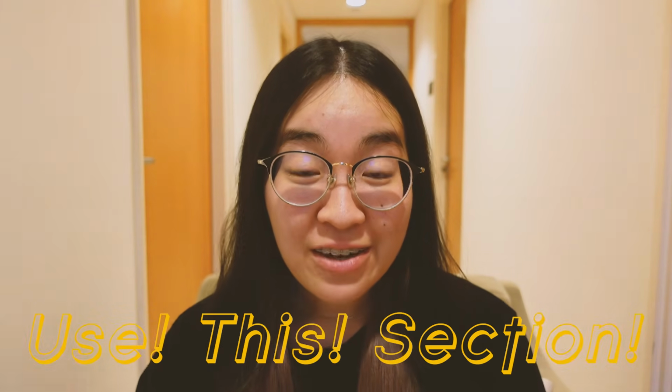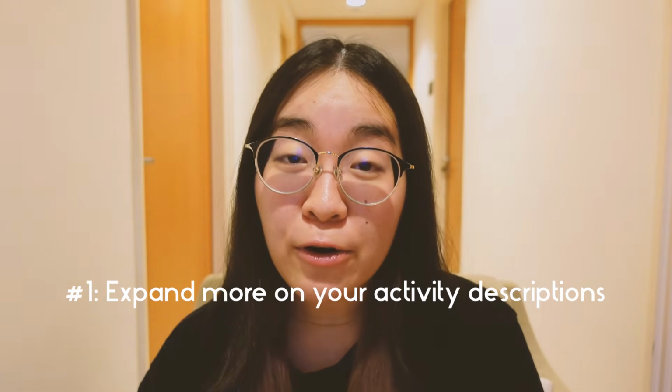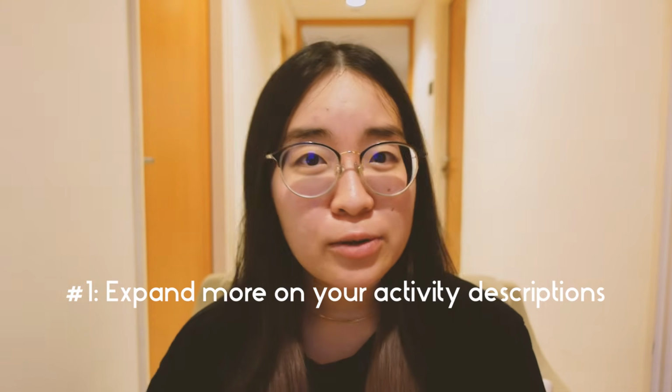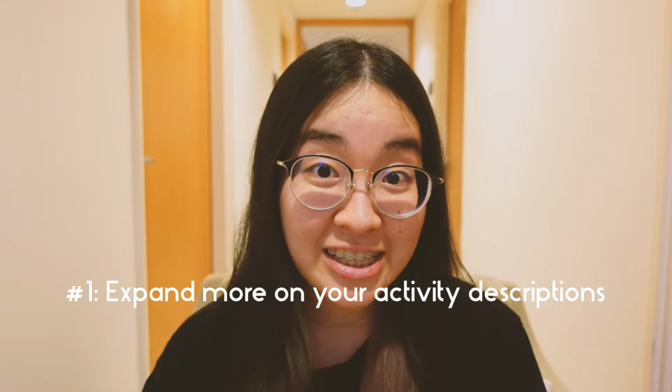One thing you definitely need to know is to use the additional information section. I think this section is so underutilized because there's so much information that you can put that will help your application. So for example, if you have any activities in your top 10 that you want to expand more, like for example, more awards or more accomplishments within the activity, put that in the additional information section.